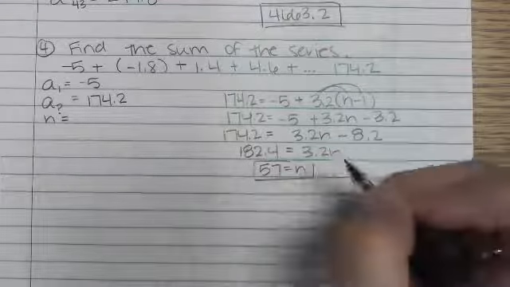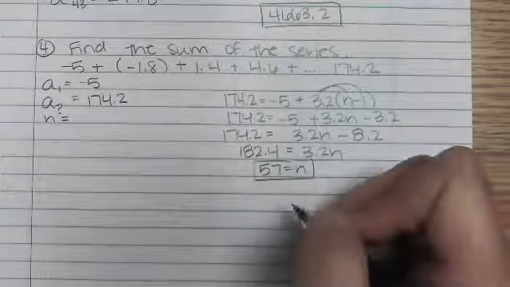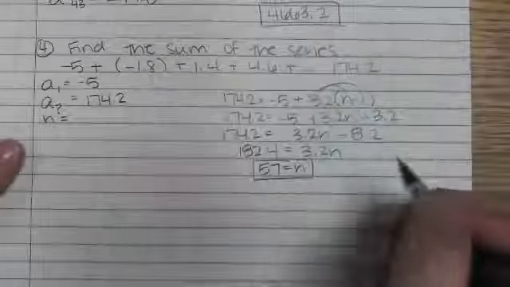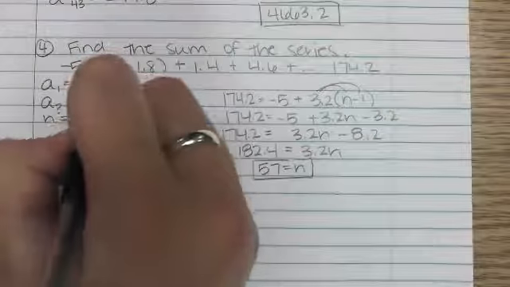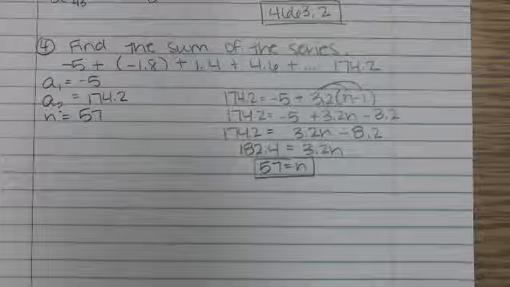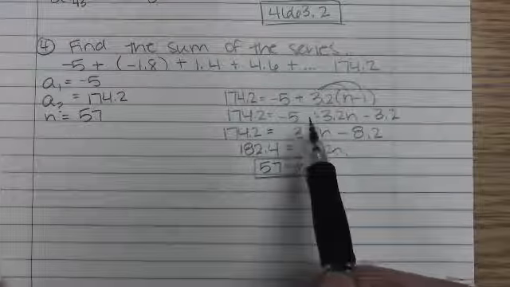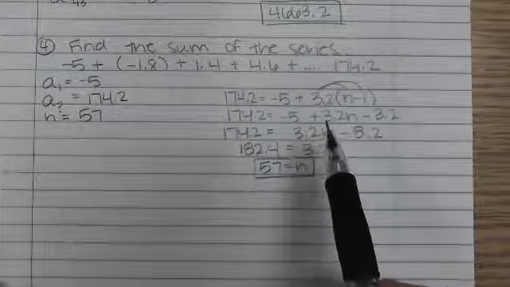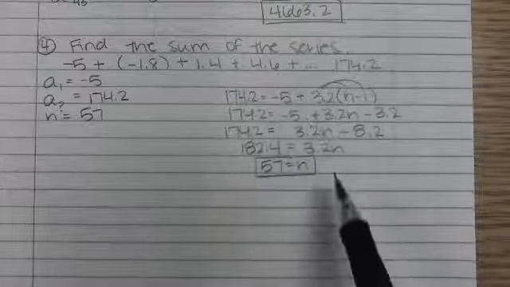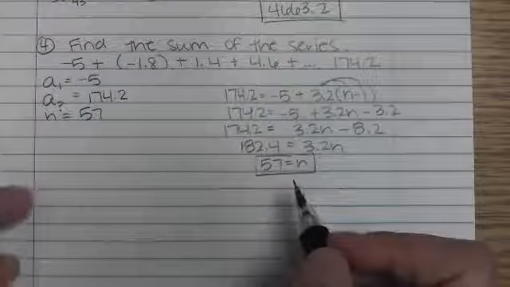Whenever you do this, I guess I shouldn't have boxed that, it's not my final answer. But whenever you do this, your n can only ever be a positive whole number. So if you did not get a positive whole number, you did something wrong. There's no such thing as the 2.5th term. There's just the second term and the third term. There's nothing in between. So when you find n, it has to be a positive whole number.